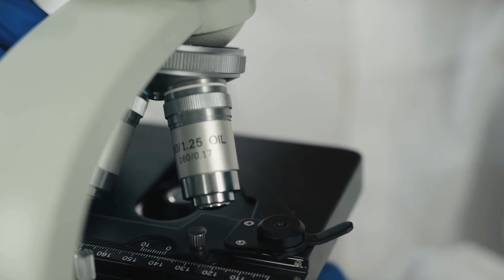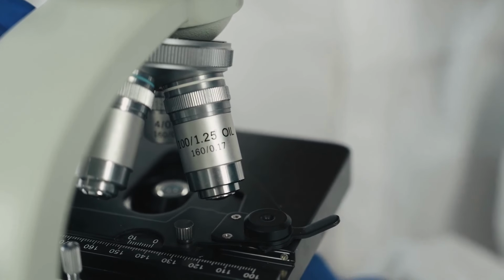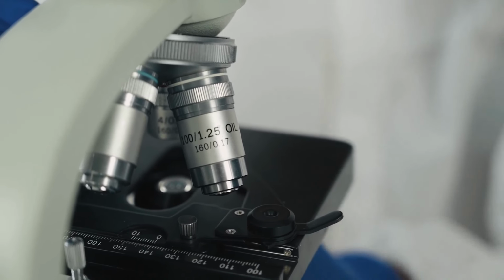The world we see is just one layer. Microscopes help us peel back the rest. Prepare to be amazed.